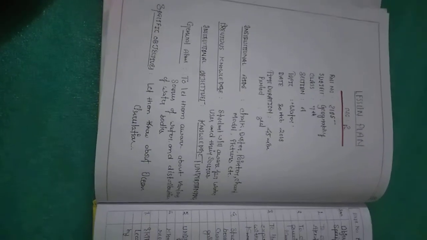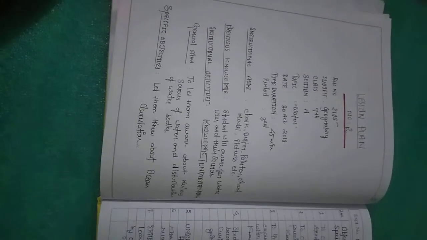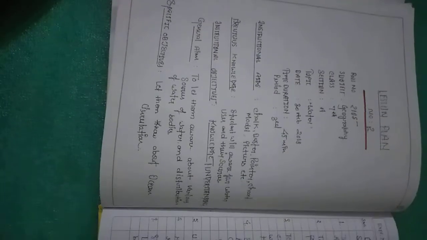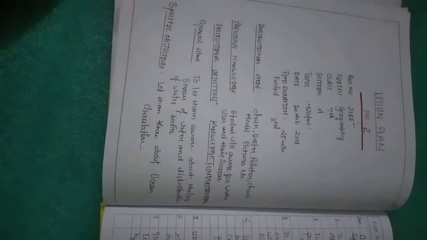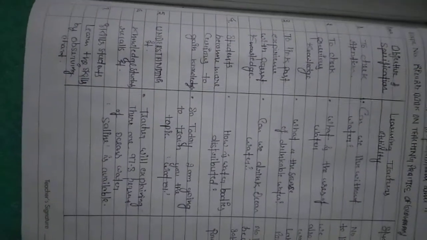Previous knowledge: you should mention the students will be aware of water uses and their sources. Instructional objective, knowledge and understanding. The general aim is to let them become aware of various sources of water and distribution of water bodies. Specific objective is to let them know about the ocean curriculum. This is the statement of classroom aim, record book on teaching practice of geography.